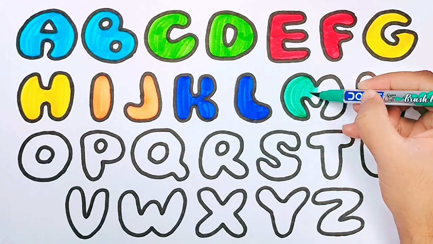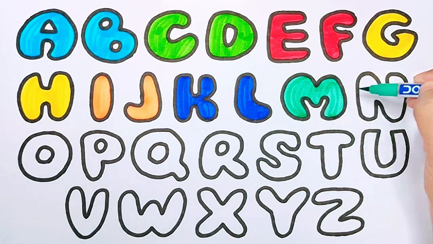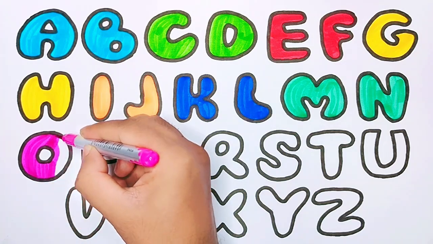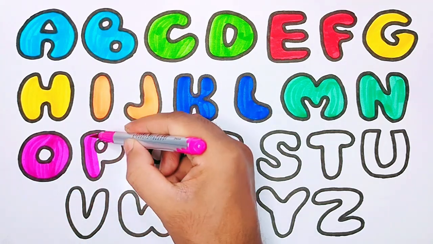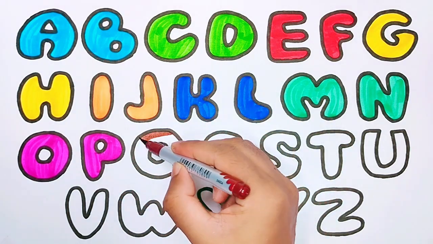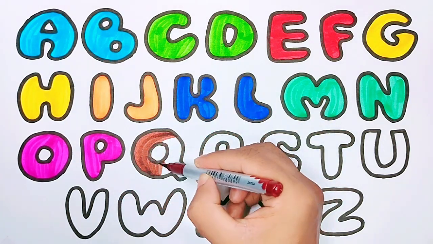M for mango. N for net. Pink color. O for octopus. P for pear. Brown color. Q for queen.